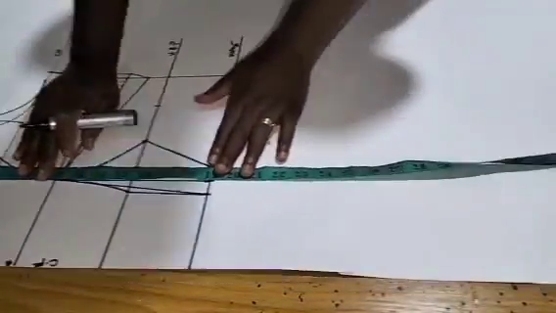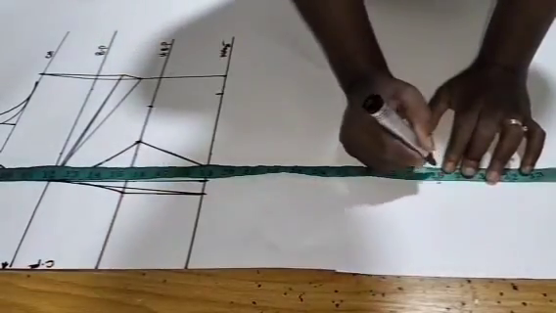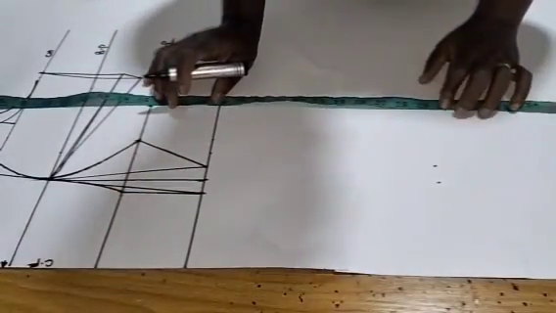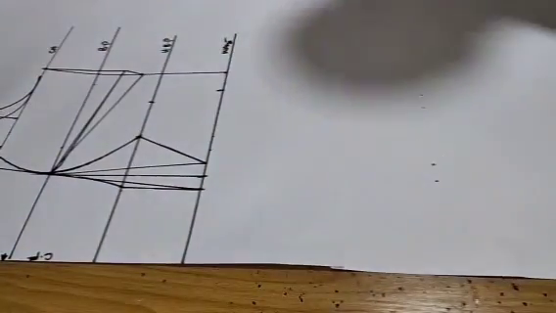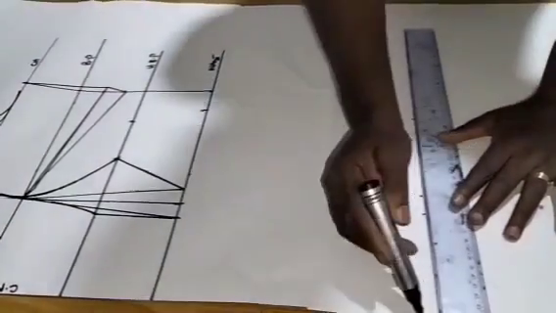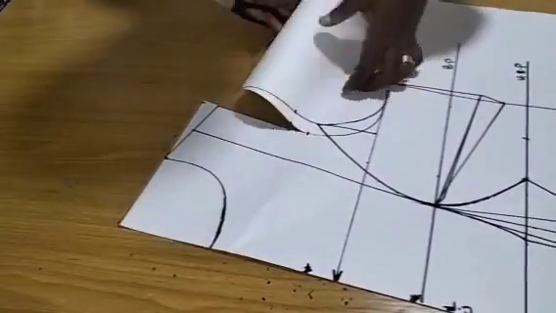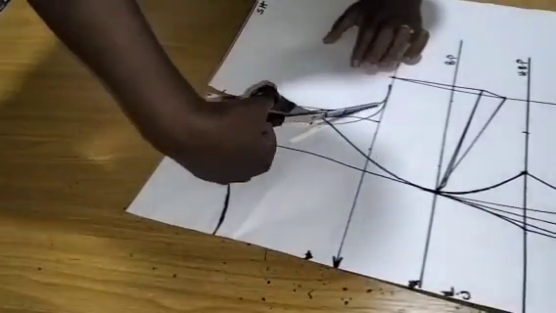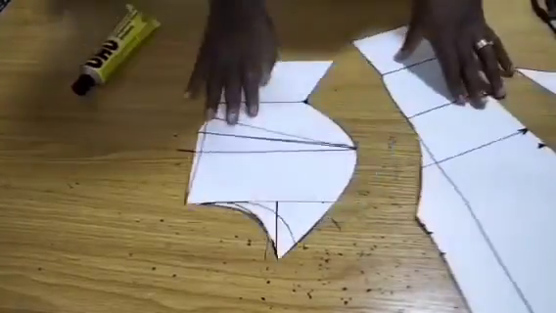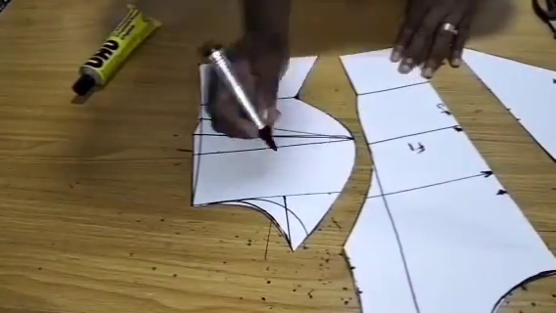So now I'm going to take the length of my basque line. So I'll first of all get my hip line first. That will guide me on how to get the basque. But I just thought of cutting out my pattern first, so I can separate the darts. So I'm done cutting out my pattern and separated the darts.